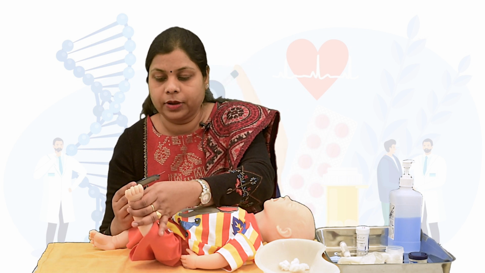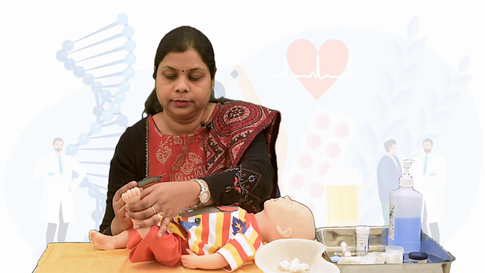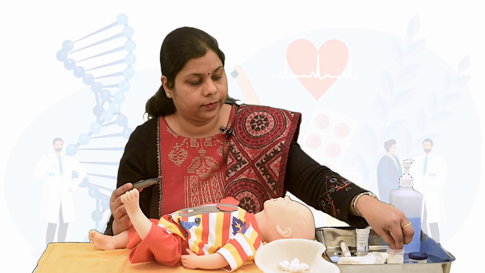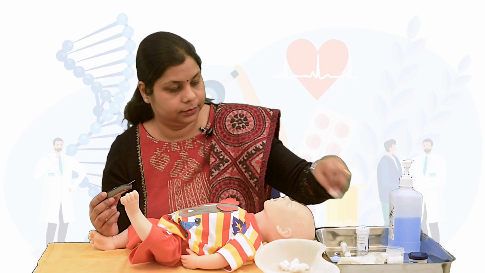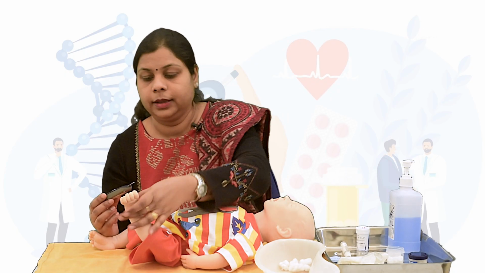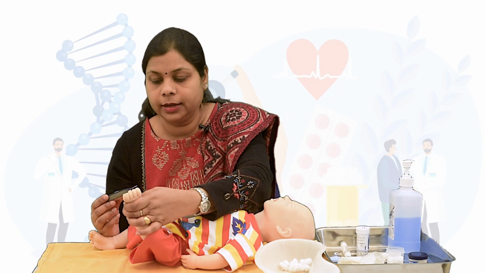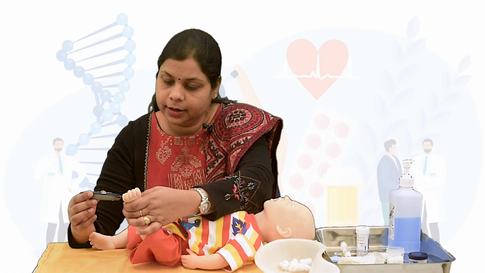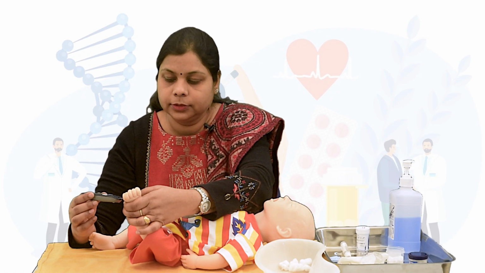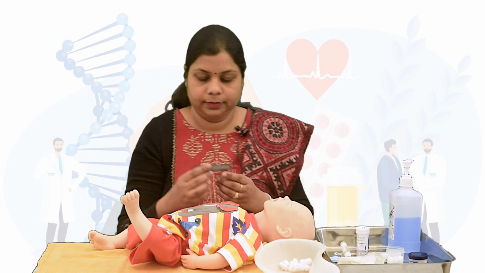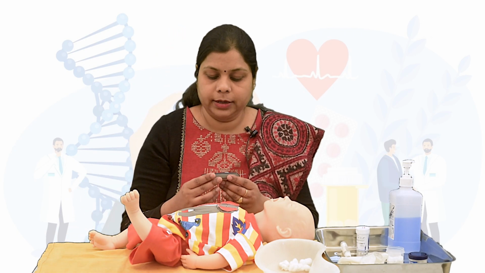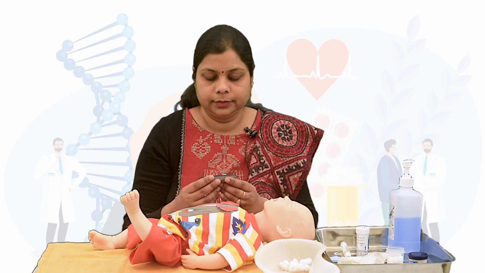Let the first drop of blood come out. Wipe this first drop of blood. Squeeze the second drop of blood and take it on the glucose strip. Let the glucometer give its reading. The reading has already appeared on the glucometer screen.